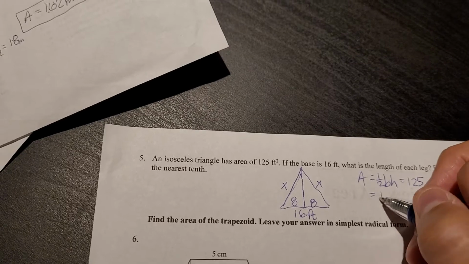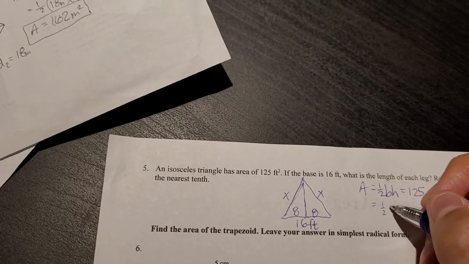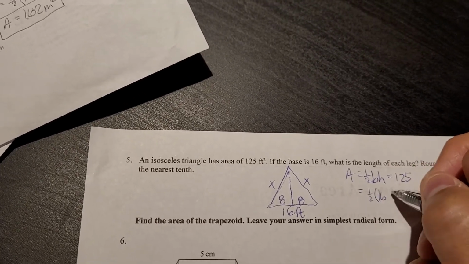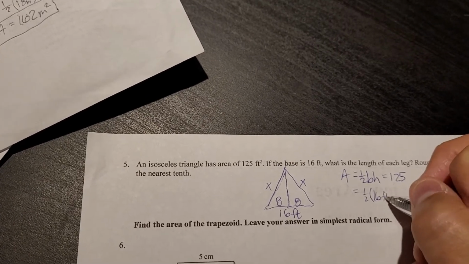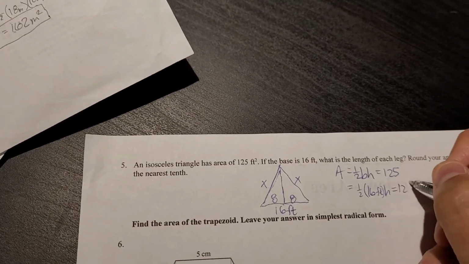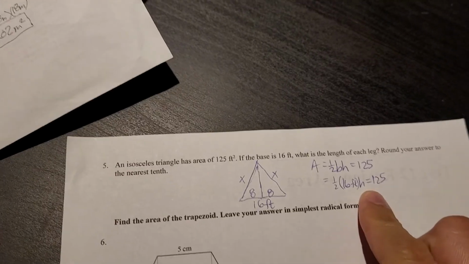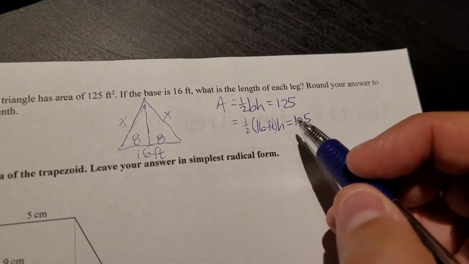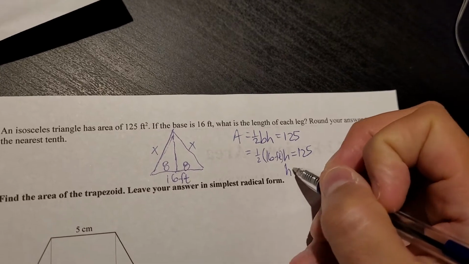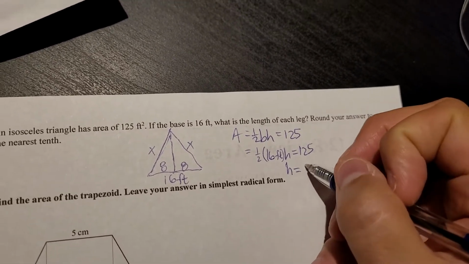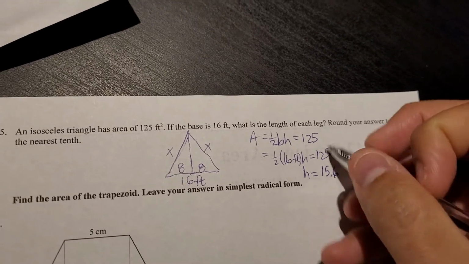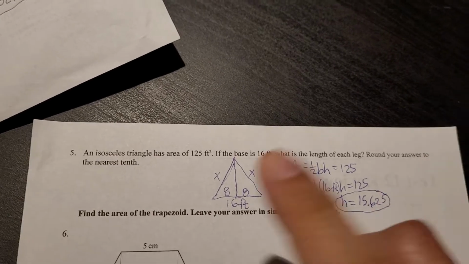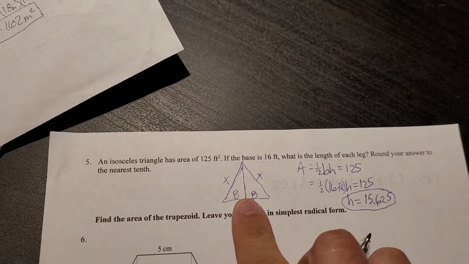So here I know I have 1/2. My base is 16 feet. I don't know what the height is. This can equal 125. So let's say I go about solving for my h. 1/2, half of 16 is 8. So if I divide both sides by 8, this will give me my h. 125 divided by 8 is going to be 15.625. Okay, this is not my answer, but I need this because, remember, I'm trying to determine what this x is.